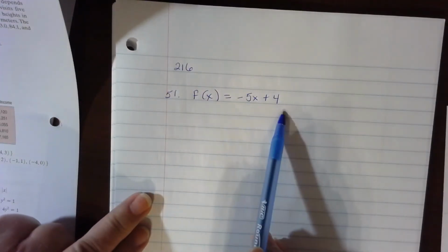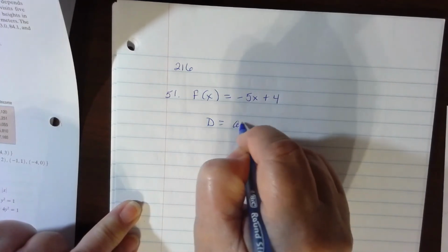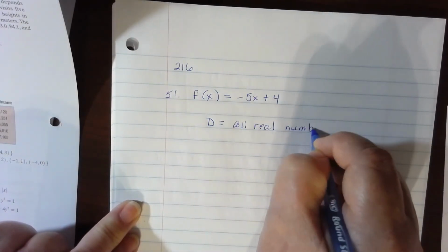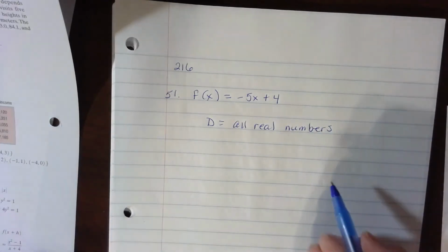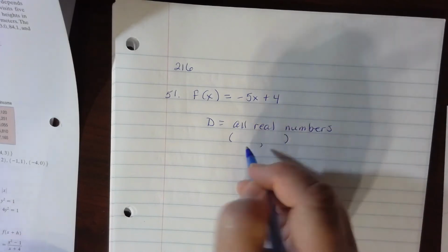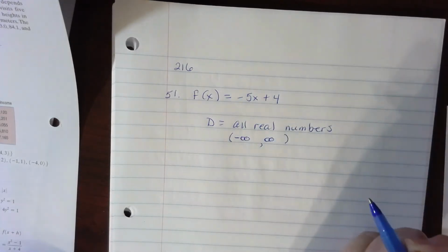I see no denominator. I see no radical. Therefore, the domain is all real numbers. Now, you could write it as all real numbers. You could write it in interval notation by doing negative infinity to positive infinity.